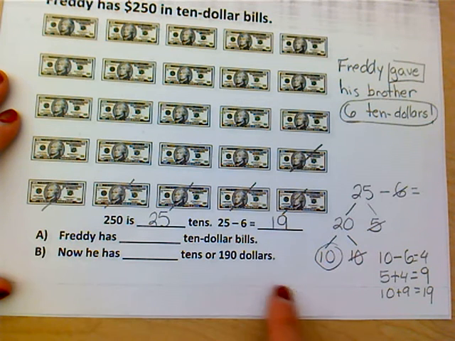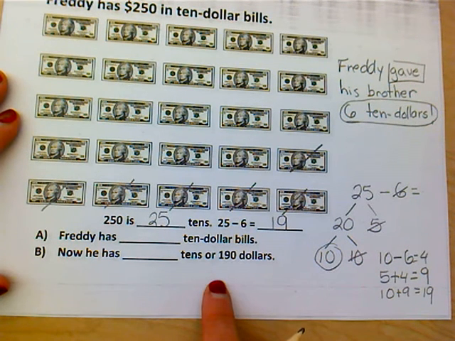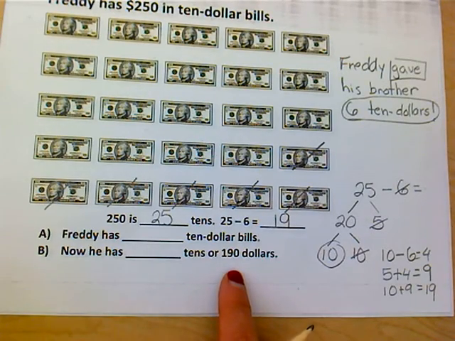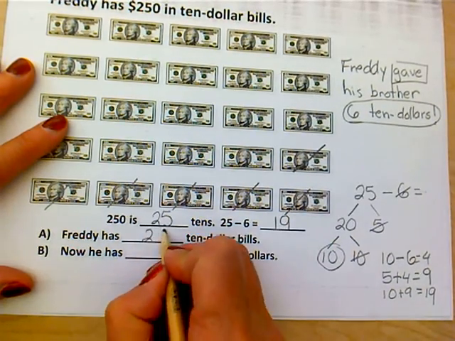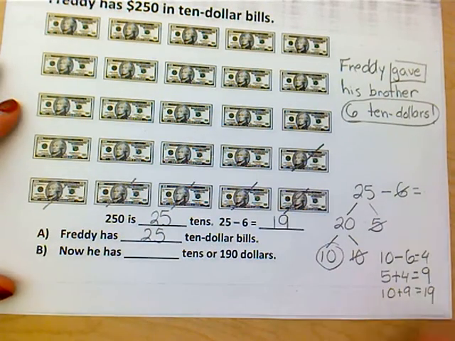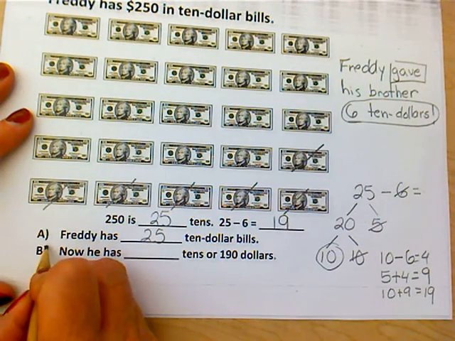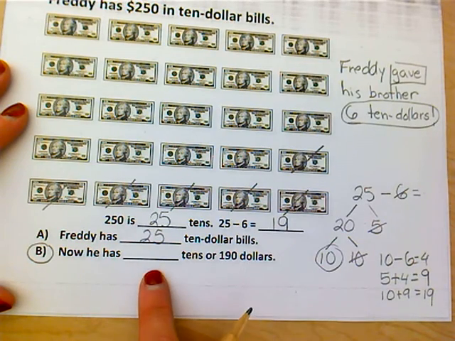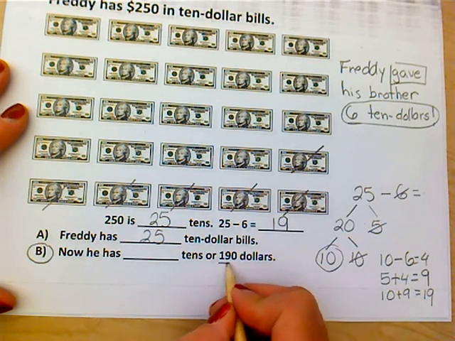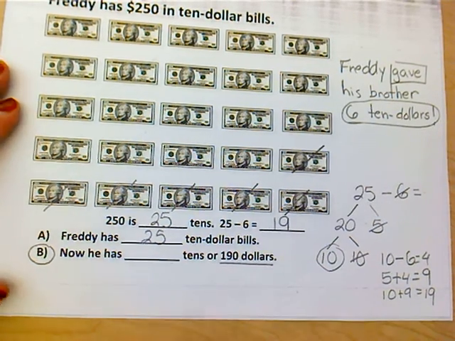So when Freddie started, how many $10 bills did he have? Well, he had 25 when we first started, before we took those away. But what I need to know is how much does he have now? How many 10s? And that would be equal to $190.